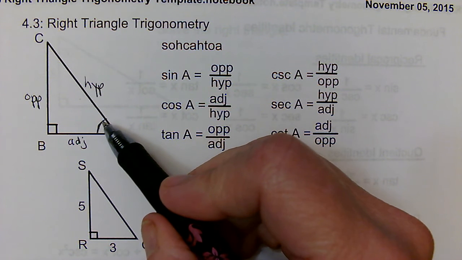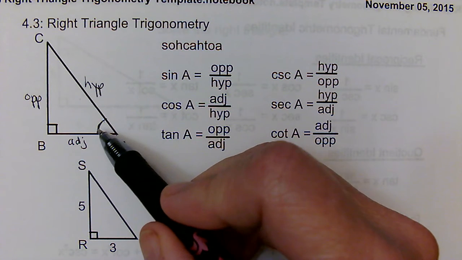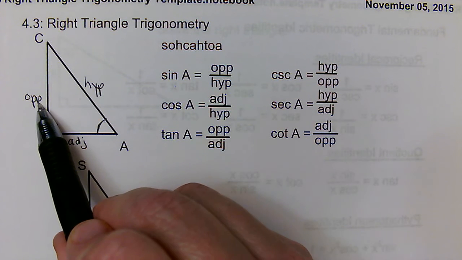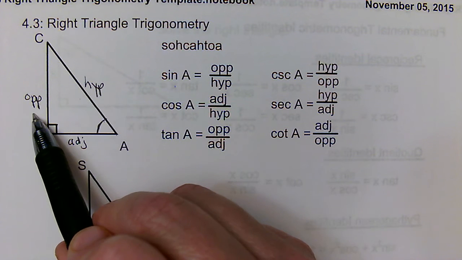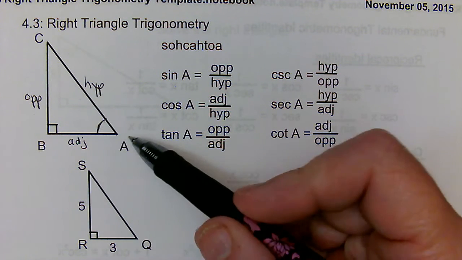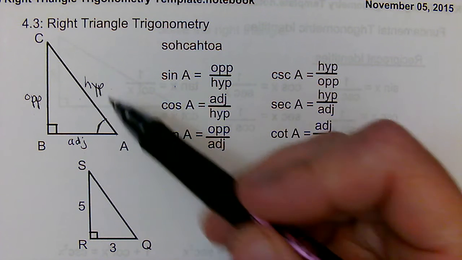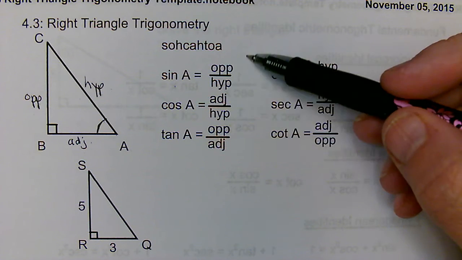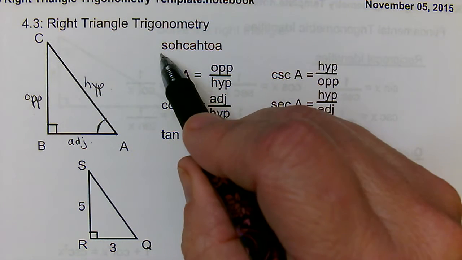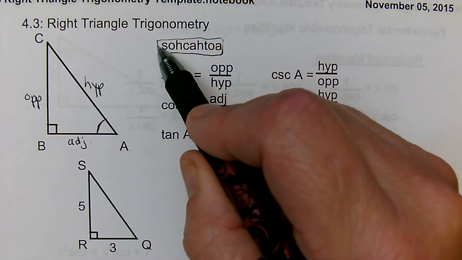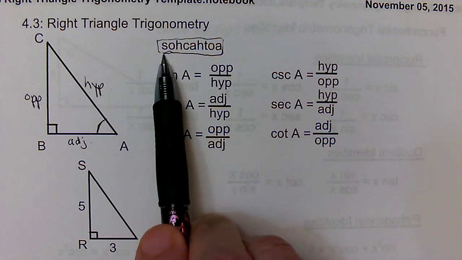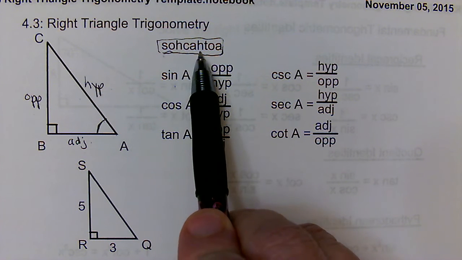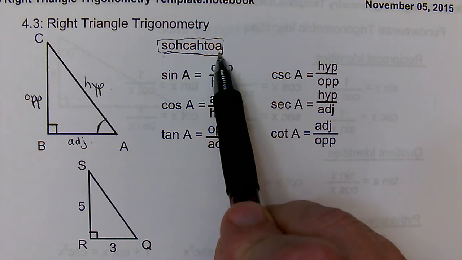So when you're looking at one of the two acute angles in a right triangle, the sine, which is spelled S-I-N-E, but they abbreviate it sin, is the length of the opposite leg over the hypotenuse. The cosine is the adjacent over the hypotenuse, and the tangent is the opposite over the adjacent, as you can see here. We use the acronym SOHCAHTOA to help us remember that. Sine is opposite over hypotenuse, cosine is adjacent over hypotenuse, and tangent is opposite over adjacent.